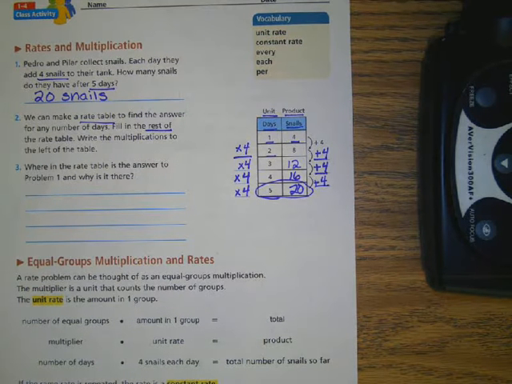Look at number 3. Where in the rate table is the answer to problem 1, and why is it there? Turn and talk with your neighbor real quick. And stop. I heard some really good conversations. Who wants to share what they talked about?